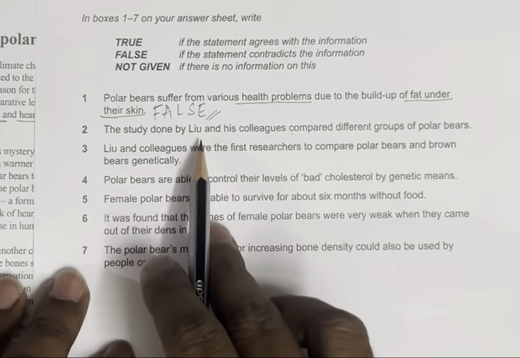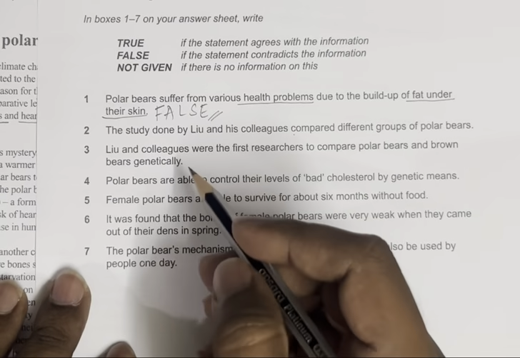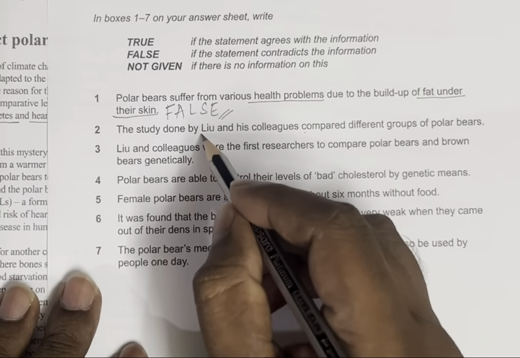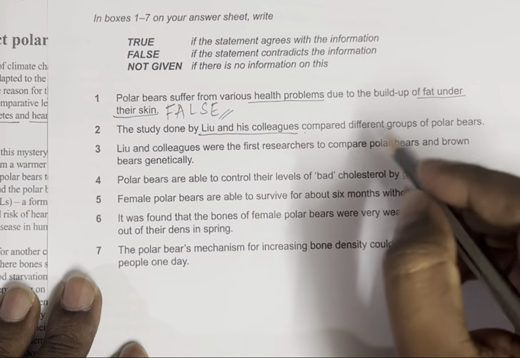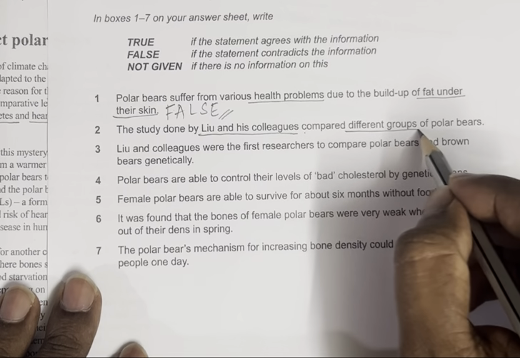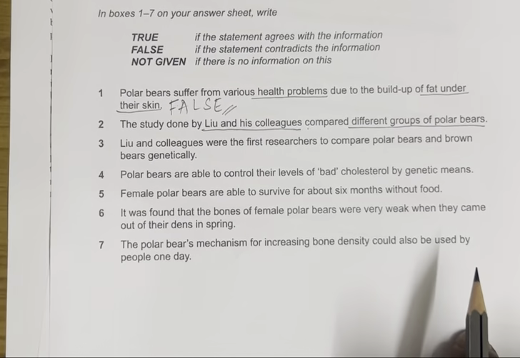The study done by Liu and his colleagues compared different groups of polar bears, right? What is the keyword here? Study done by Liu and his colleagues compared different groups of polar bears. So different groups of polar bears is one more keyword, right? So let's go back to the next passage and search for these keywords.